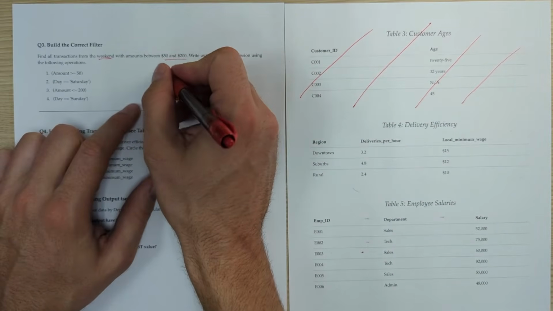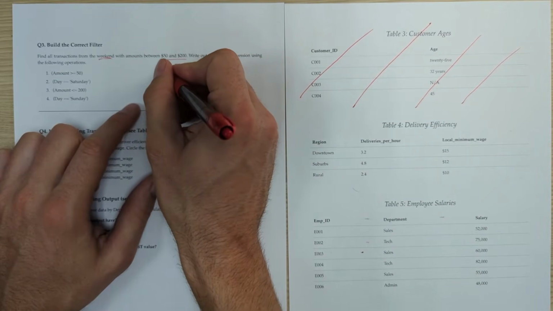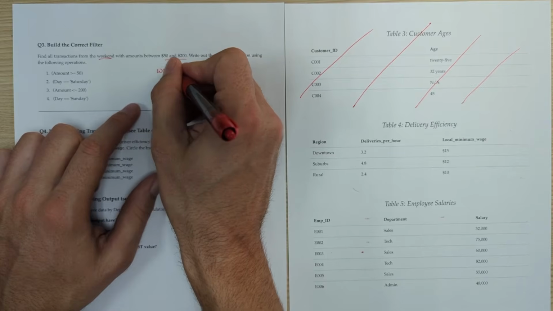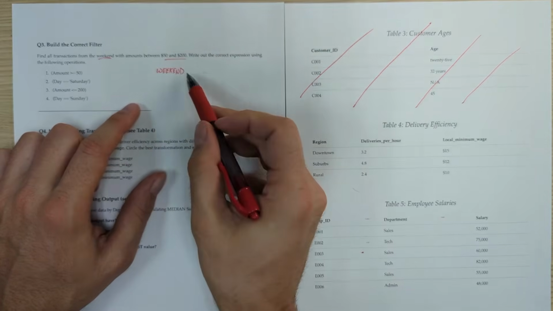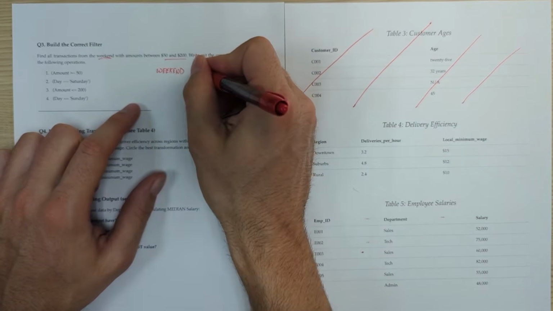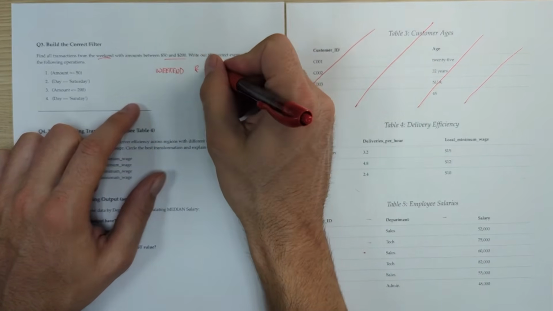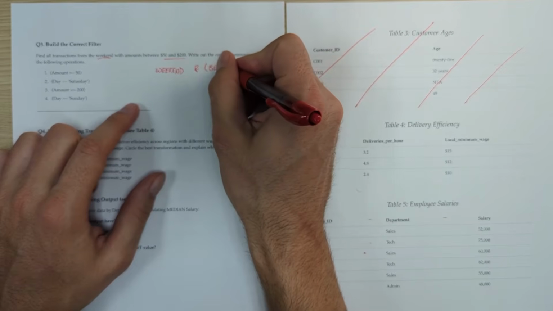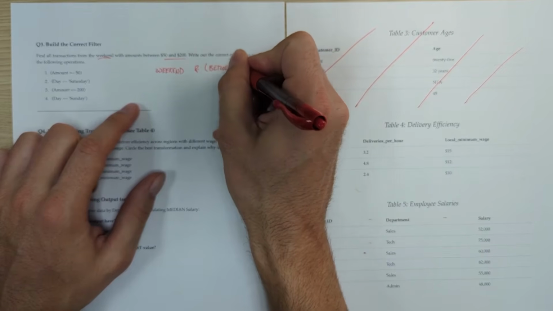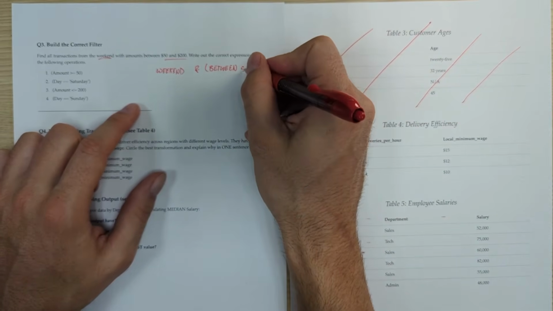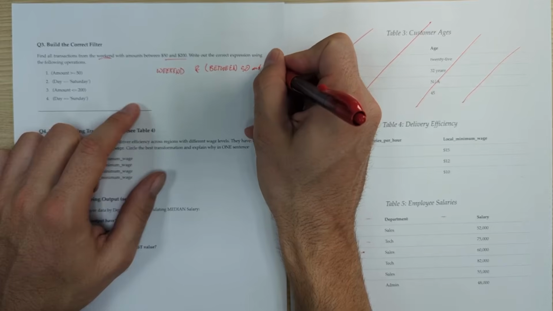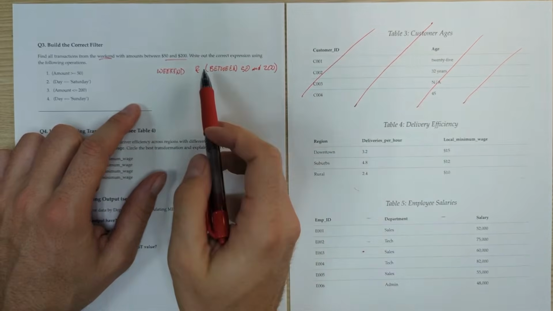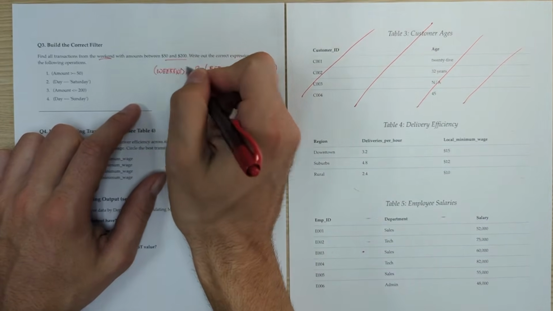The first step would just be, is it the weekend? And then we need it to also be between these two values. So we'll say between 50 and 200. And maybe we'll put these in parentheses.